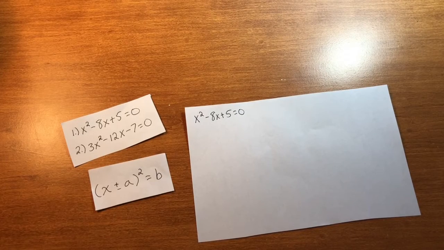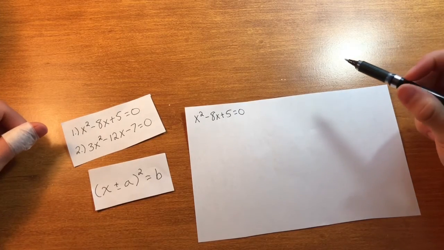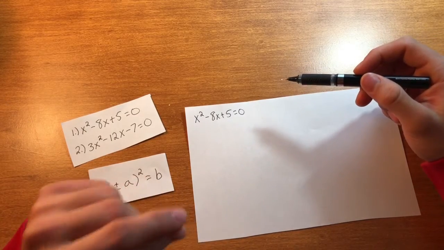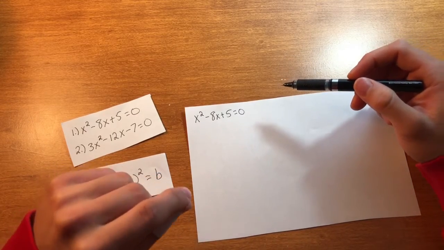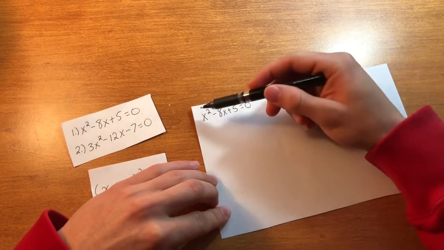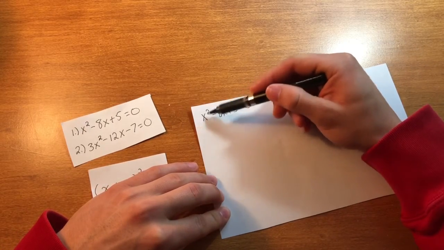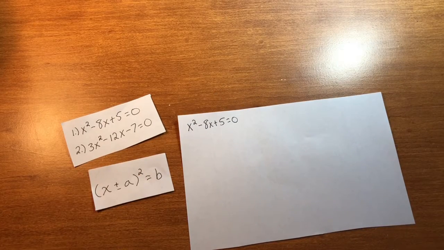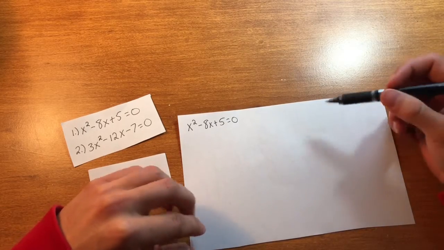Alright, so for this first example problem, one thing that we always have to consider is what is the leading coefficient, right? When completing the square, you need your leading coefficient to be 1. It can't be anything else. So in this case, luckily it is 1, right? The number in front of this x squared is 1. That's the leading coefficient. It's 1. We can complete the square. Okay. So let's jump into the steps of completing the square.